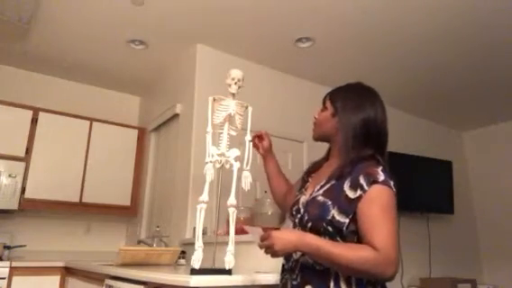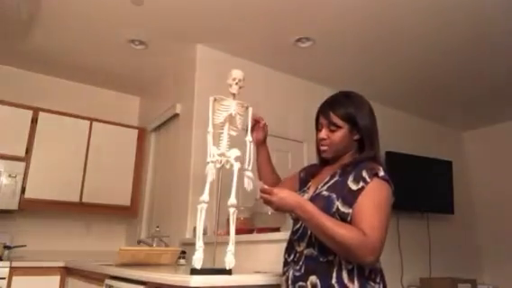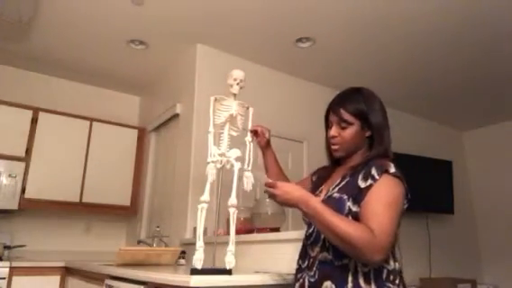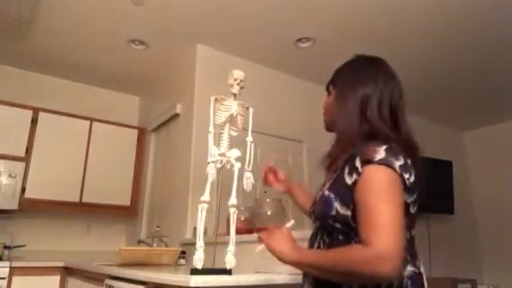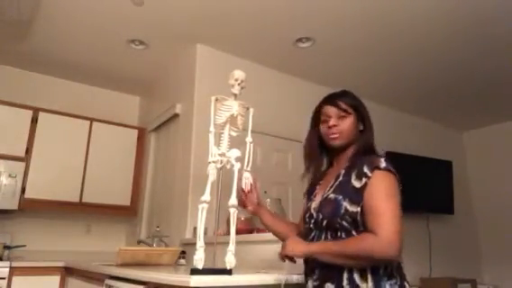The humerus. The humerus is the single upper part of the arm. The humerus also articulates with the scapula, which forms the shoulder joint. So those are two examples of the long bones, the humerus and the femur.